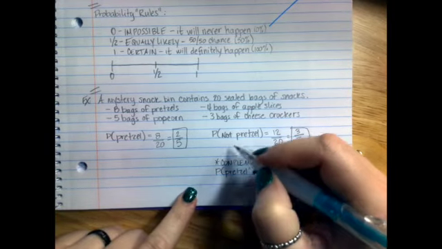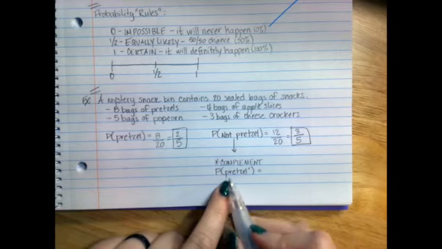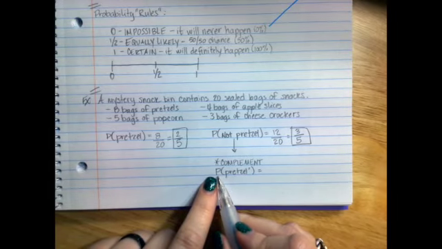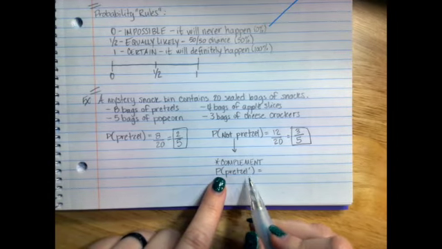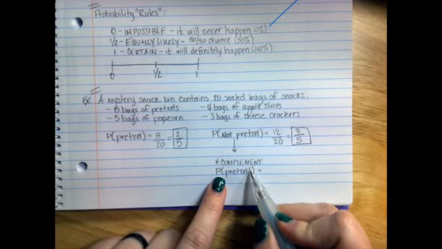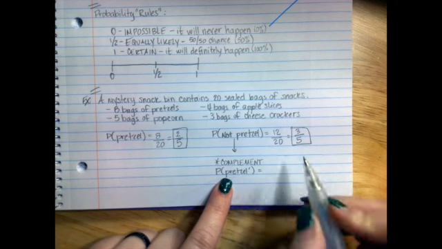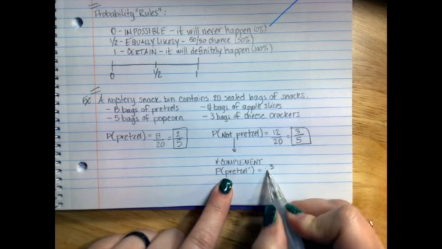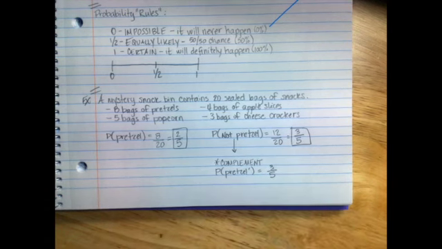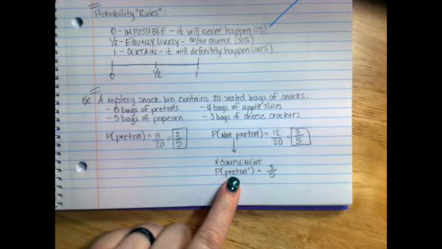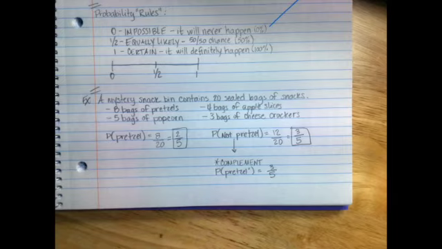They also call this the complement. You can write it as probability of pretzel with a little tick mark right there. That means complement, everything that's not a pretzel. We already know that that is 3/5. So complement would be the opposite of.